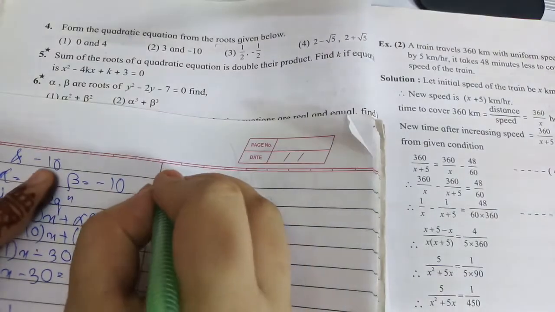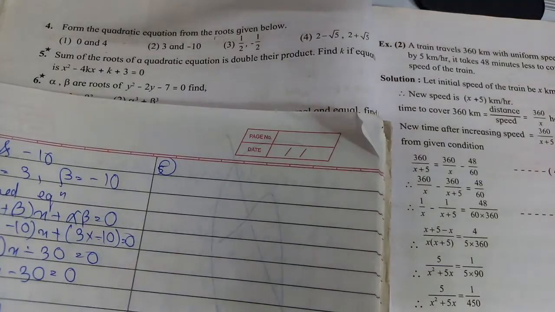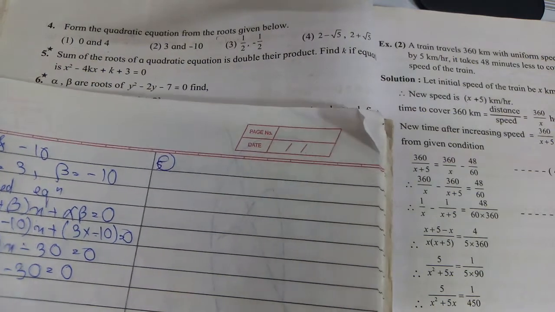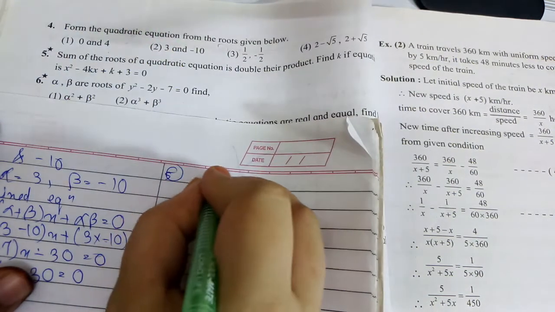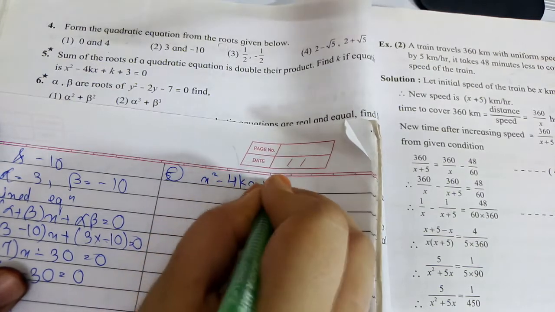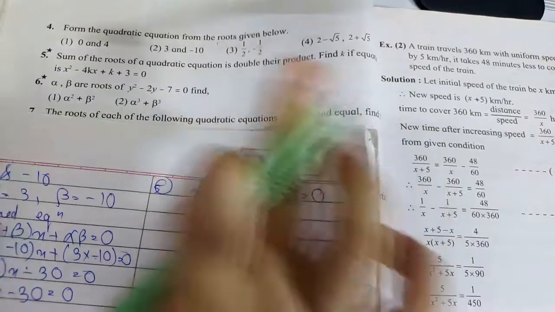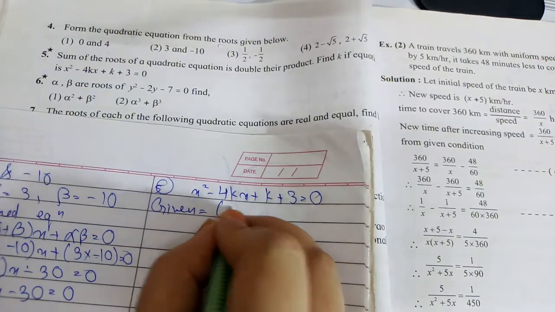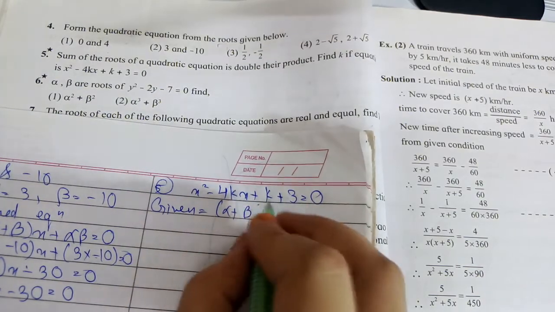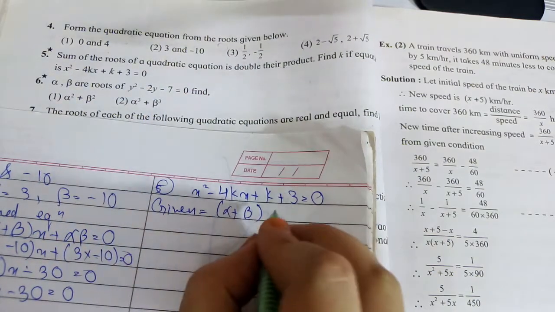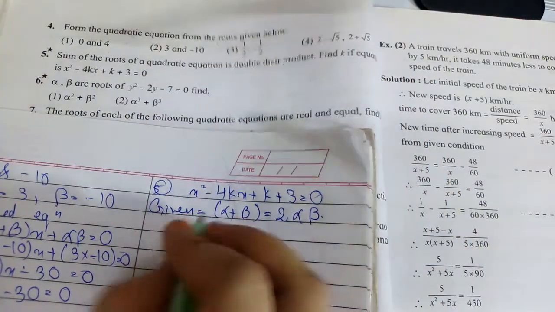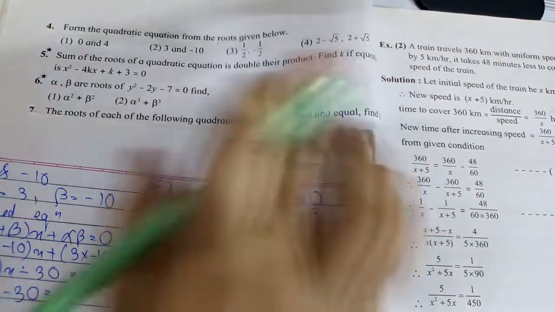Alright. Now the next question, question number 5: the sum of roots of a quadratic equation is double their product. Sum of roots means alpha plus beta. Here first we will write the equation, that is x square minus 4kx plus k plus 3 is equal to 0. Now the condition given is that alpha plus beta is double their product, it means 2 alpha into beta. And find k if the equation is this one.